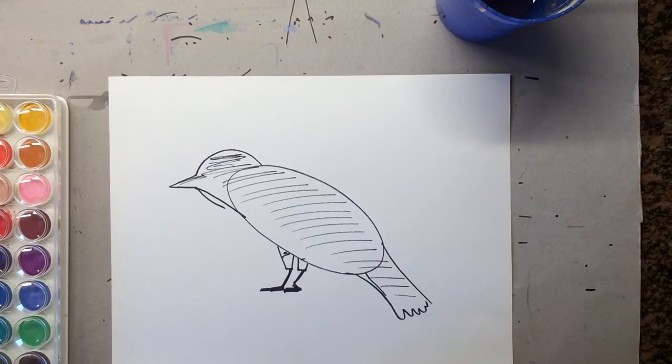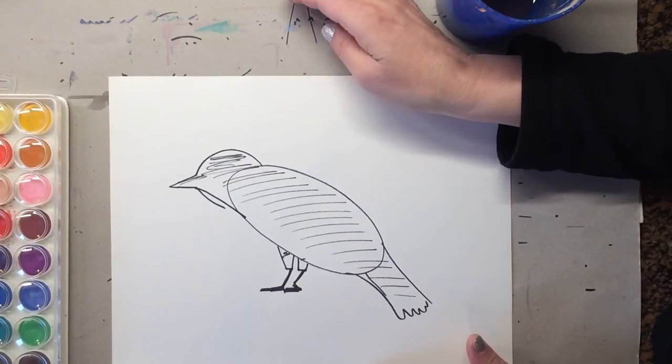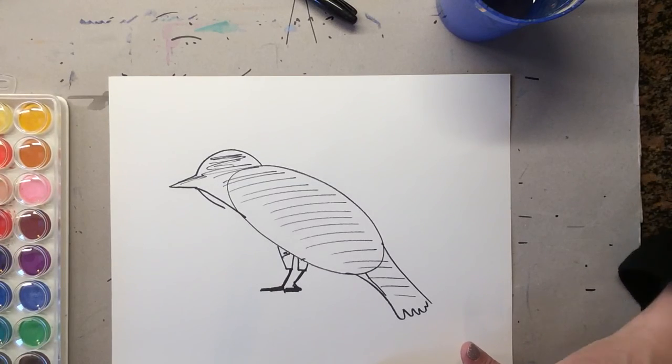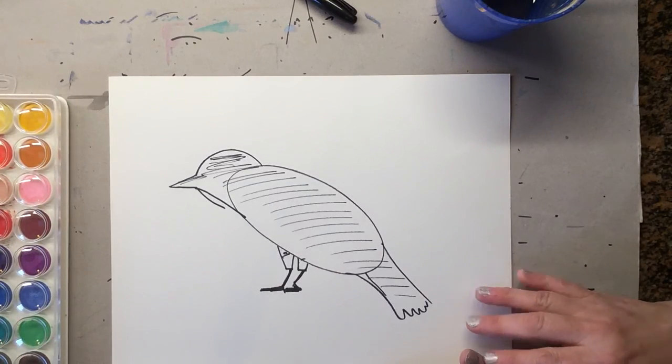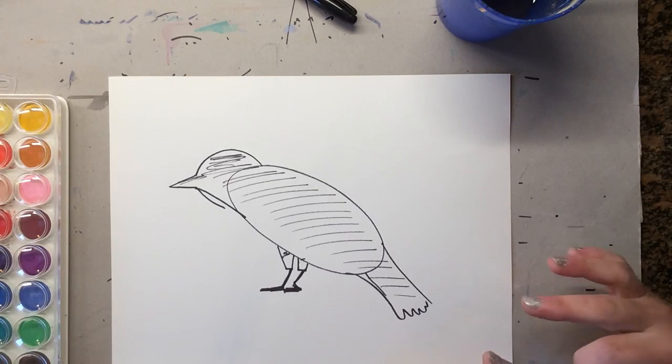Take your time, go slow, look up images. This should take a while because it is all different colors. So the slower you go, the better this looks. I cannot wait to see your pictures, and take your time.